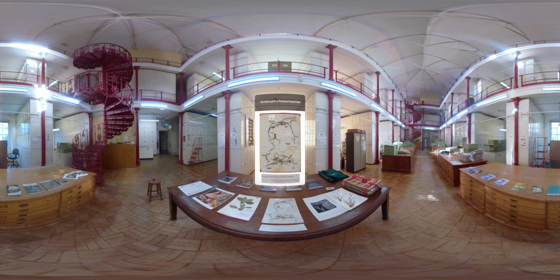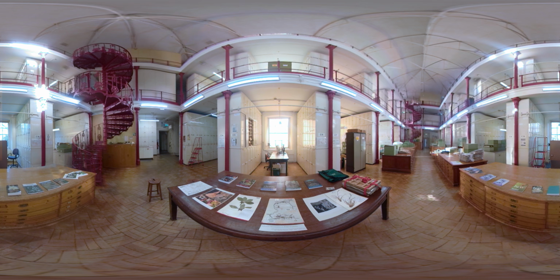This is a specimen collected by Charles Darwin on his trip to the Galapagos, and it's basically exactly the same way as we still collect our specimens today.